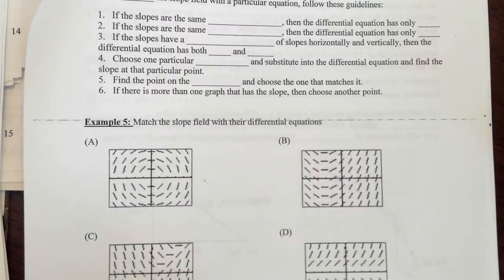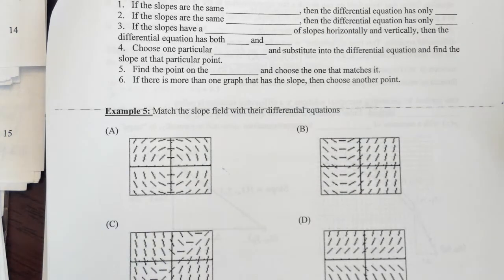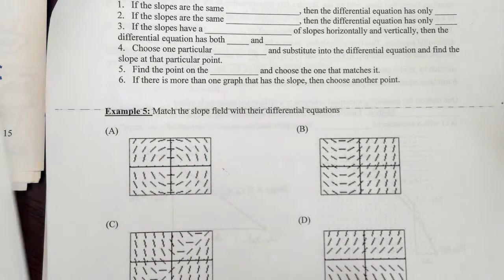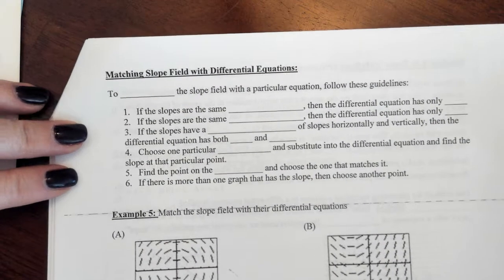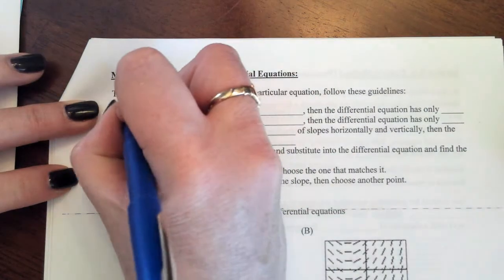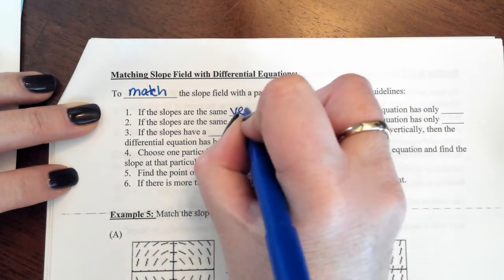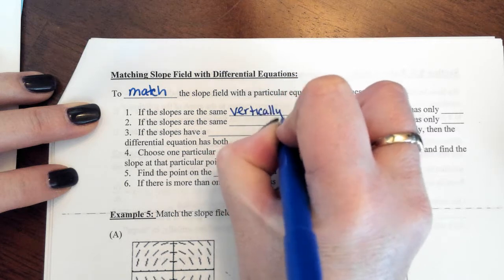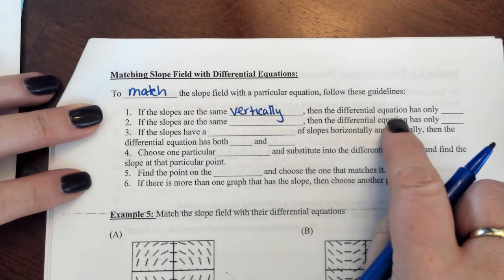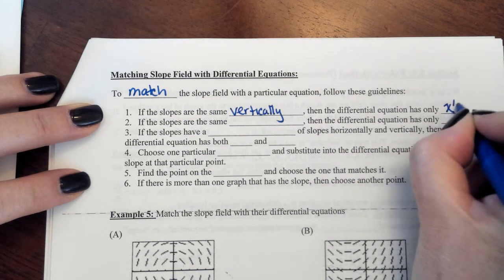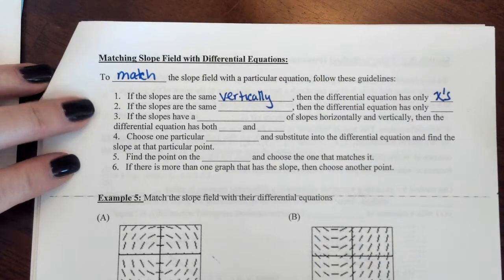All right, so now let's talk about how we can actually match slope fields with the differential equations. So when you're doing a matching problem and you want to match a slope field with a particular equation, here are some guidelines to follow. If the slopes are the same vertically, then you know the differential equation is only going to have x's in it. So that's what I always look for.